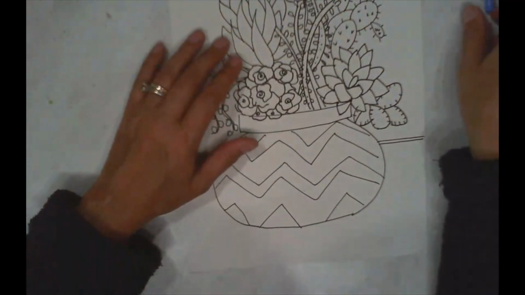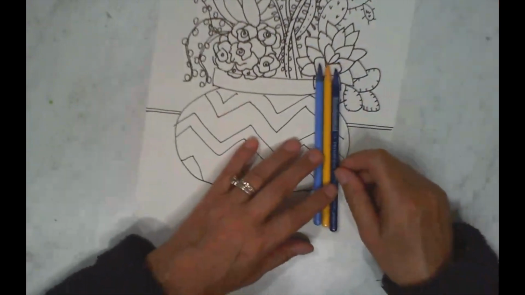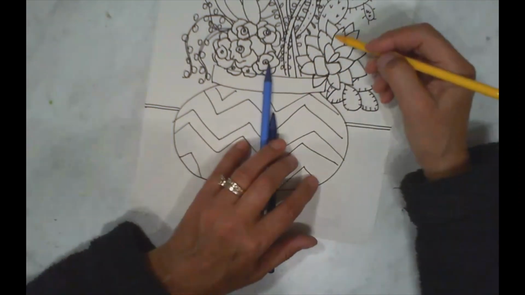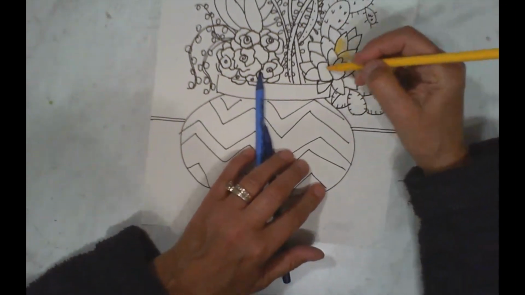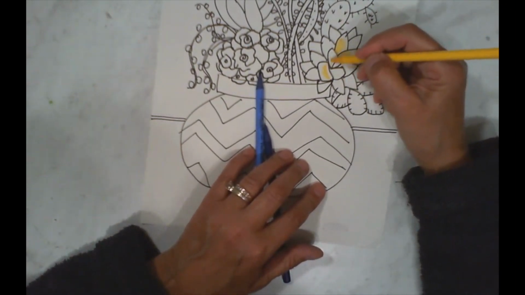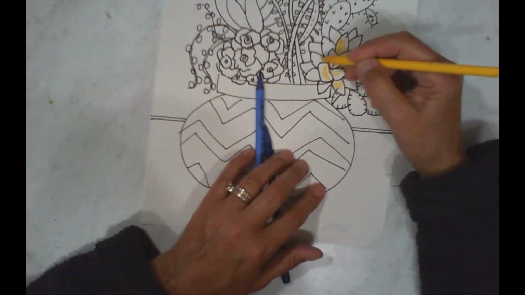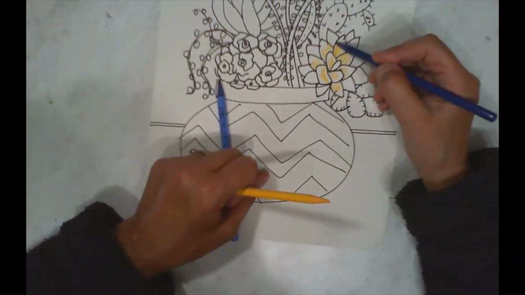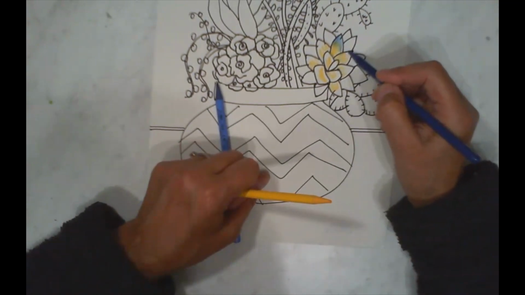But what you're going to do, and I'm just going to show you a little snippet. If I'm working on this plant right here, I'm going to start off with 3 colors. I'm going to start with my lightest color first. And on this leaf, I'm going to start down here with some green, a yellow, sorry about that. And I'm not coloring the whole leaf. The idea here is to try to convince your viewer that these are realistic succulents. And so I'm letting these colors kind of come together.